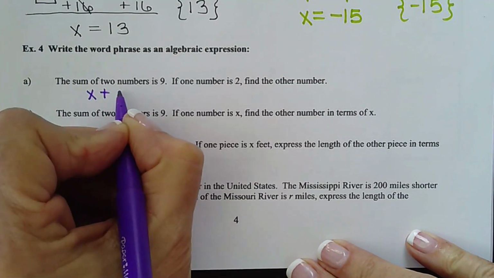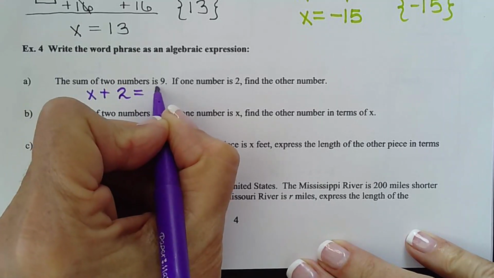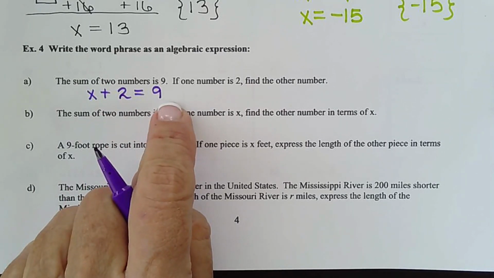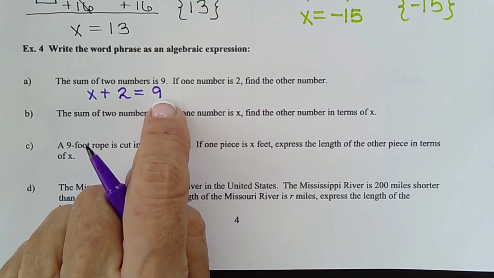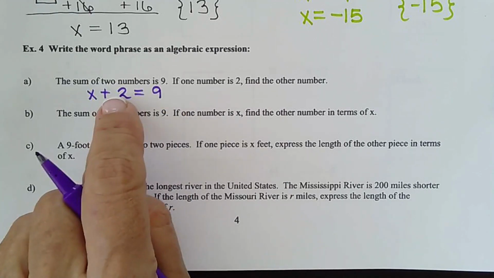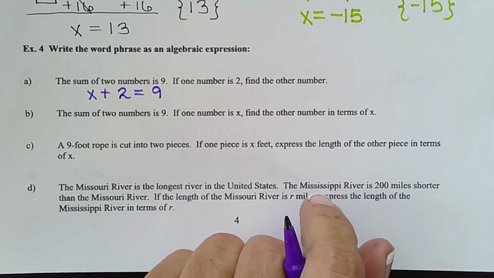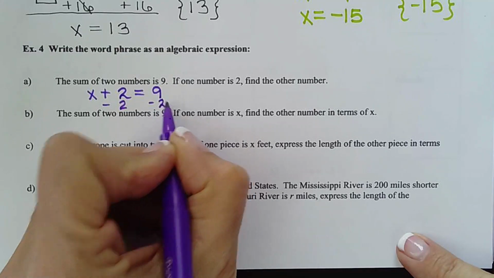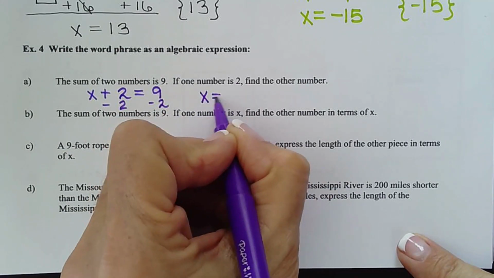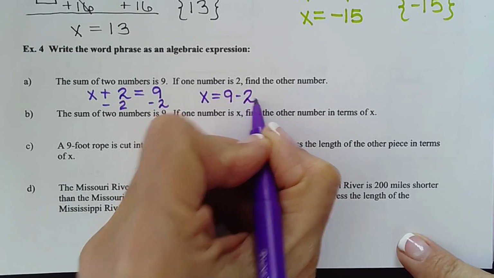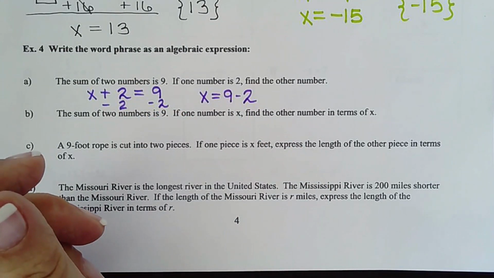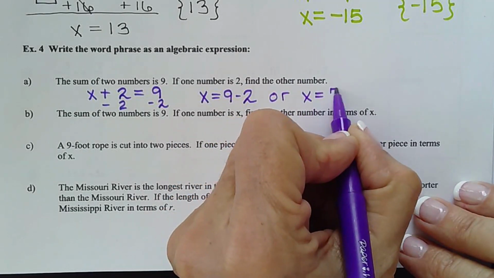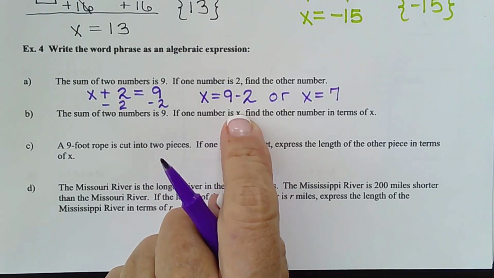X plus 2 equals 9, right? So two numbers added together give me 9. If 9 is one of the numbers, or excuse me, if 2 is one of the numbers, how do you find the other number? Minus 2, minus 2. So x equals 9 minus 2 is how I would find the other number. Or x equals 7, of course. Couldn't type that in for an answer because it's not simplified.